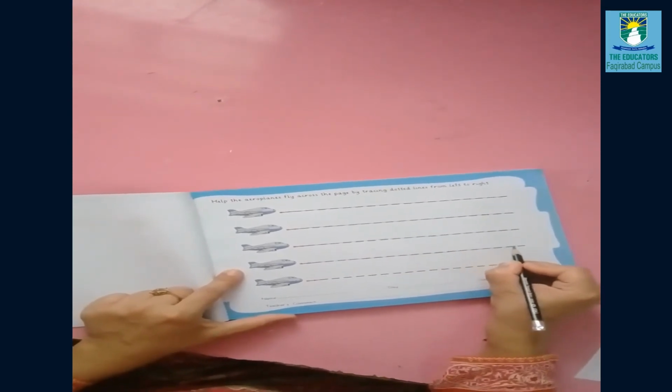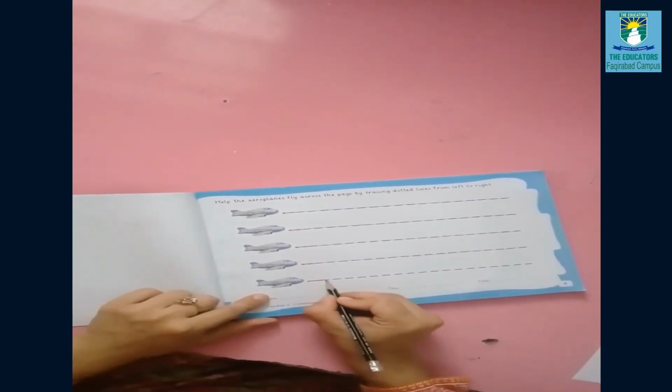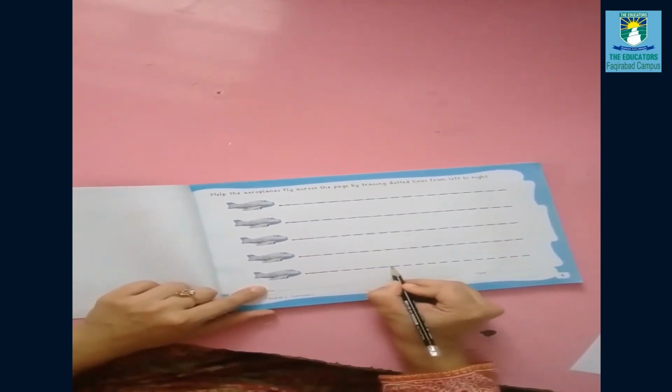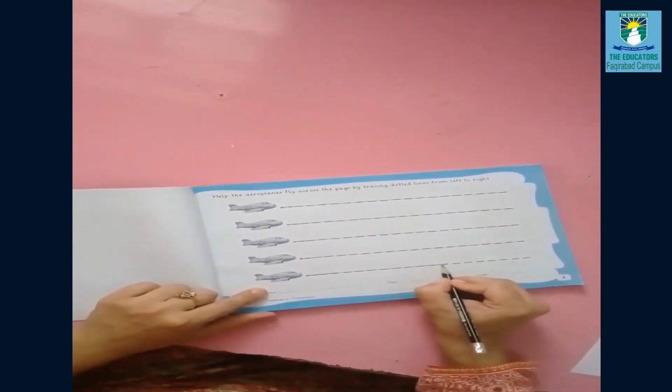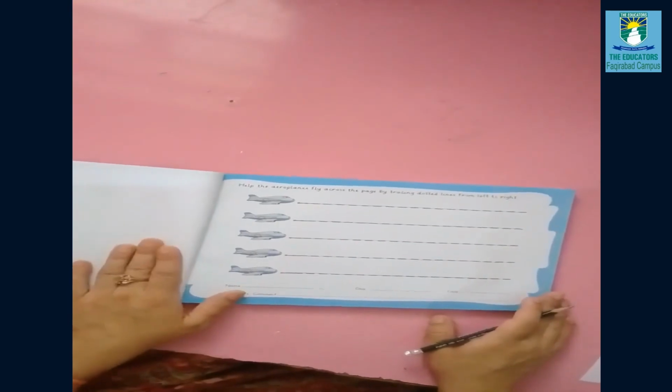Hope you will understand the concept of right side and left side, okay? I am going from left to right side, okay? Hope you will understand my lecture, students, okay?